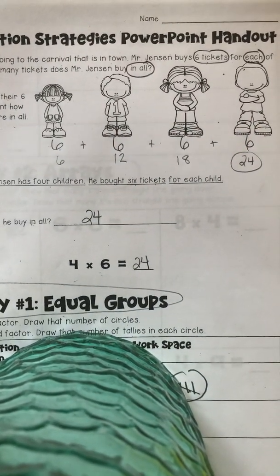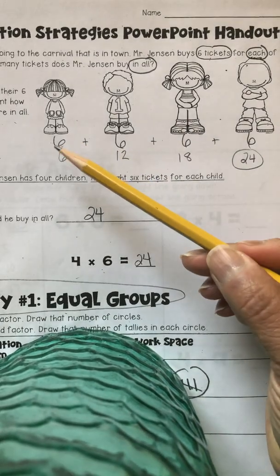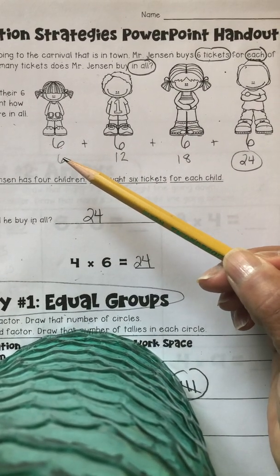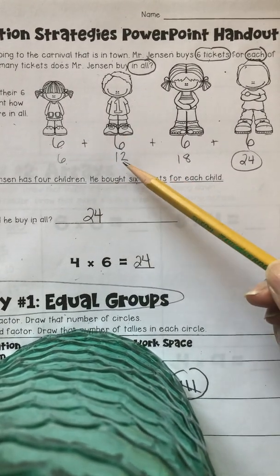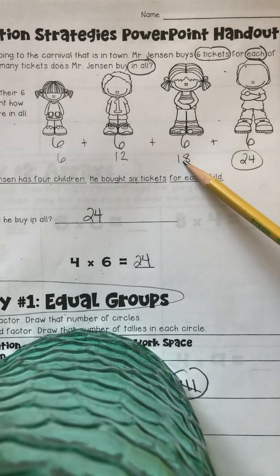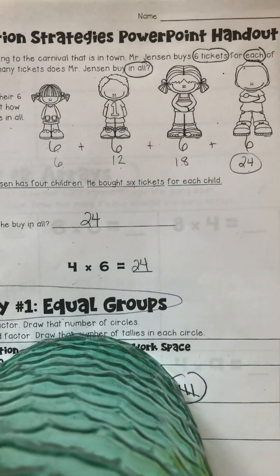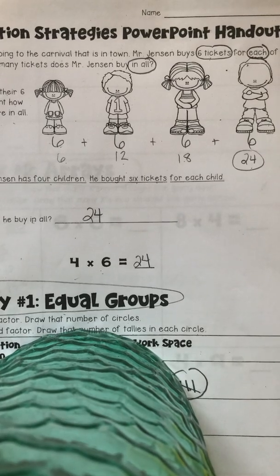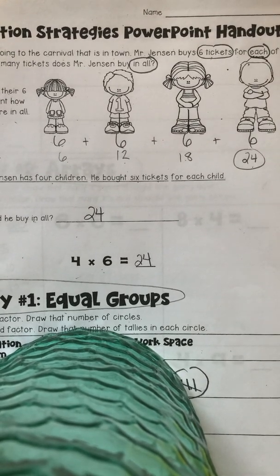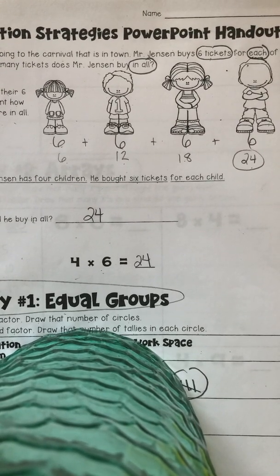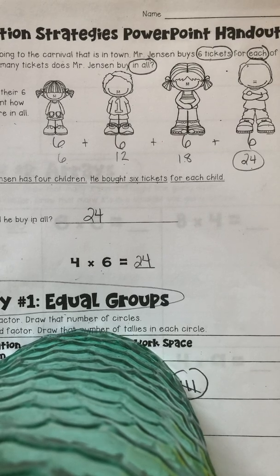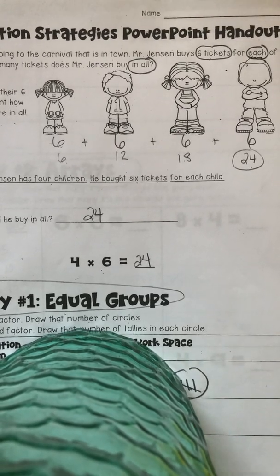Ms. Harling skip counted by 6 to find out how many tickets that is in all. 6, 12, 18, 24. So Mr. Jensen bought 24 tickets in all because he gave each of his 4 children 6 tickets apiece.